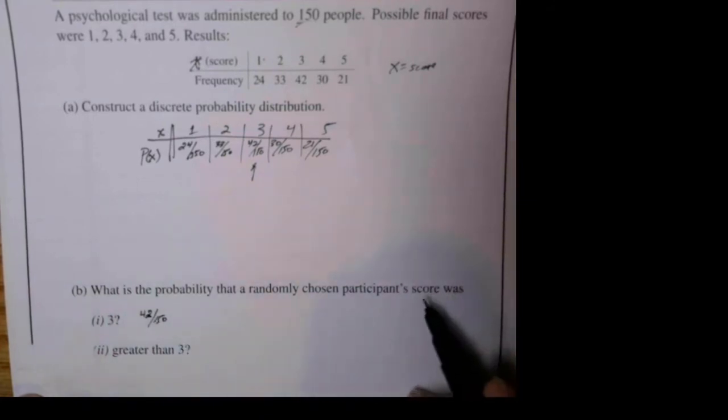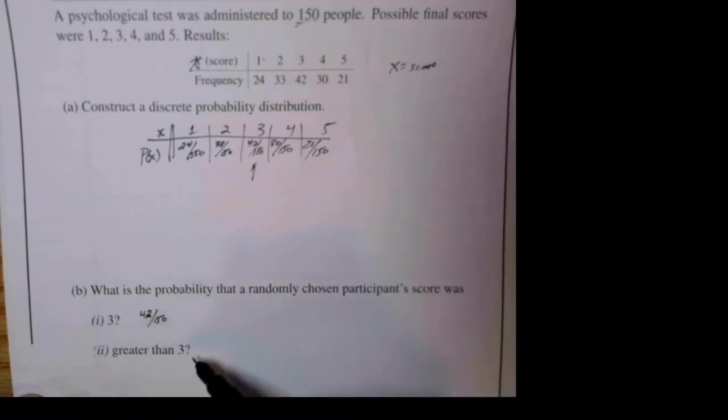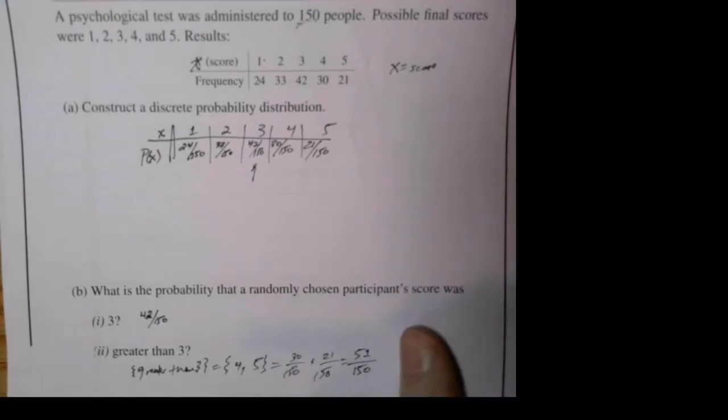What's the probability that a randomly chosen participant's score was greater than 3? Well, the event greater than 3, that's the event that you get a score of 4 or 5. And you know how to find the probability of an event with two outcomes in it. You add the probabilities of the two outcomes. This is going to be the probability you get a 4 plus the probability you get a 5. So this is 30 out of 150 plus 21 out of 150, or 51 out of 150. Okay.